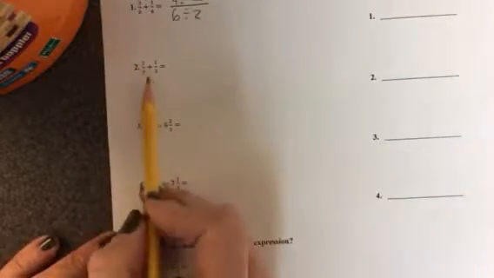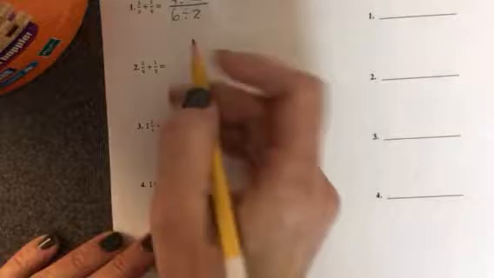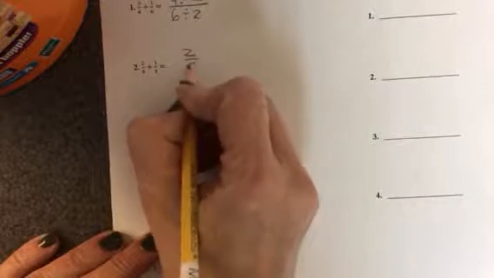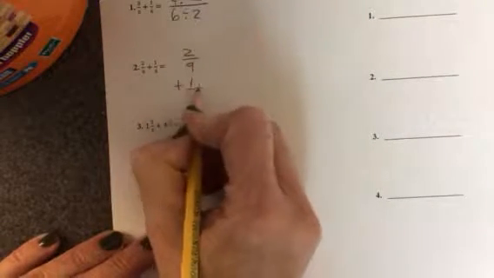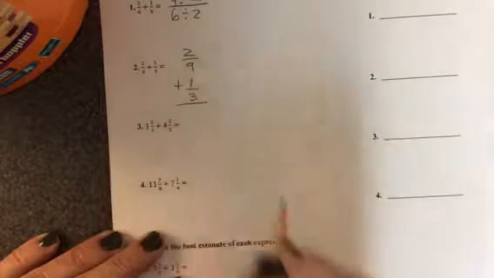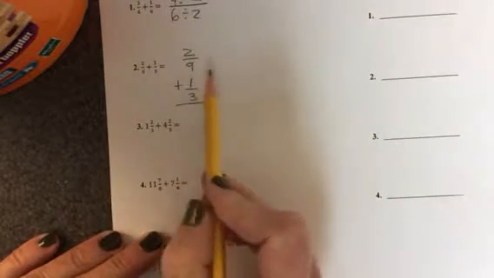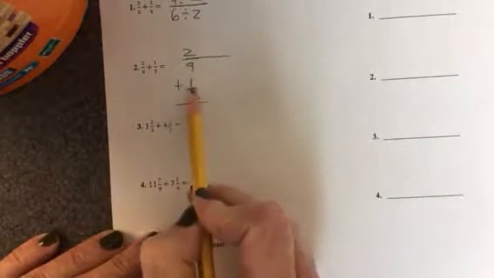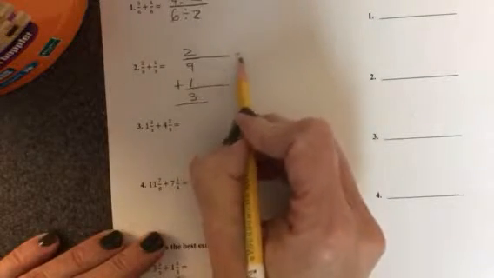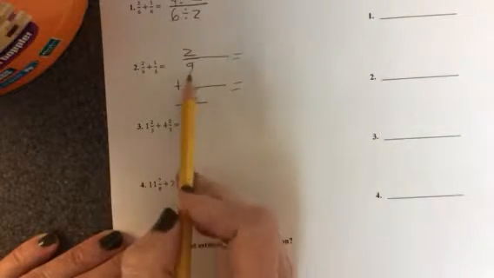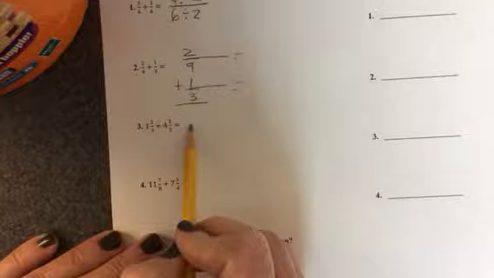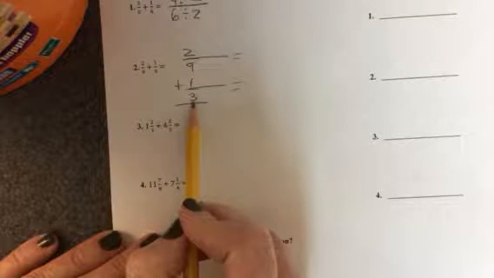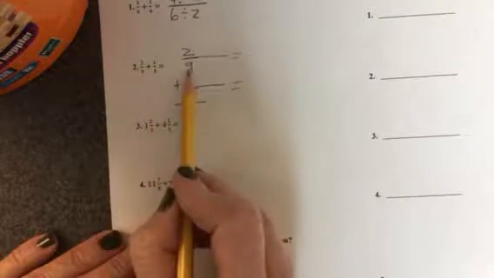Let's look at number 2. I have 2/9 plus 1/3. The first thing that I do is write it in a column if the denominators are not the same, because I do need a common denominator. So I'll extend my fraction bar. I'm going to think of multiples of 9 and multiples of 3. Let's start with the smallest number, and if I say 3, 6, 9, oh, I said that number.